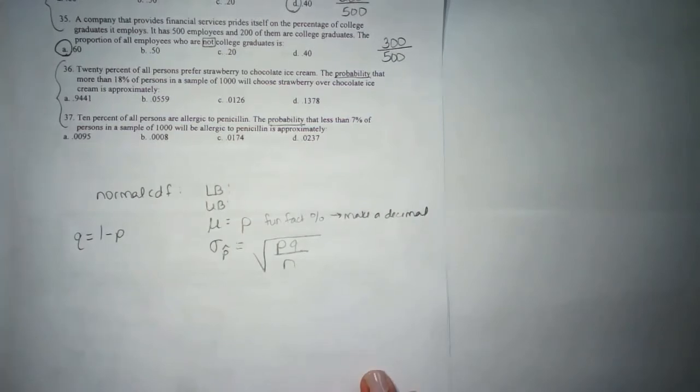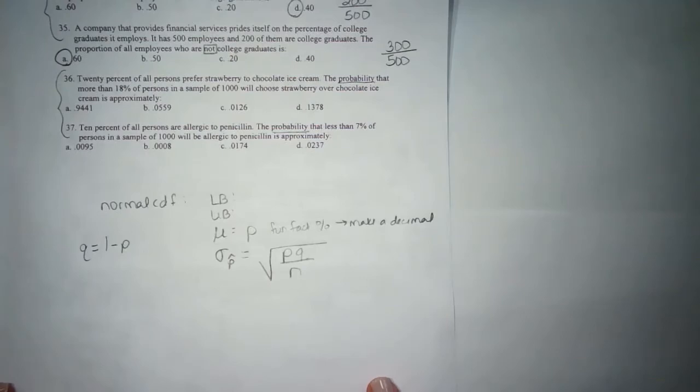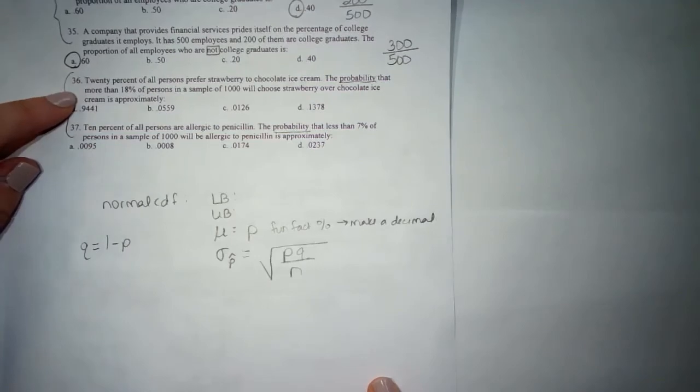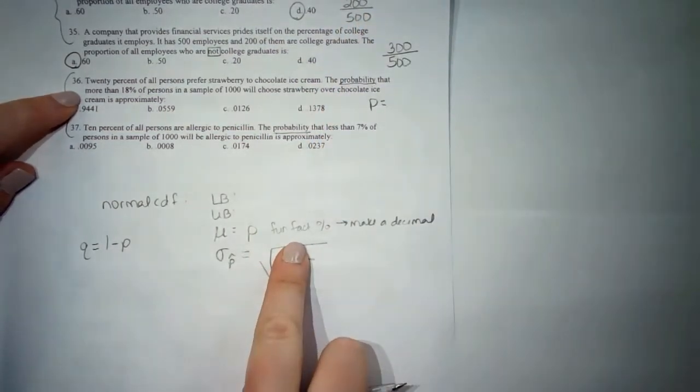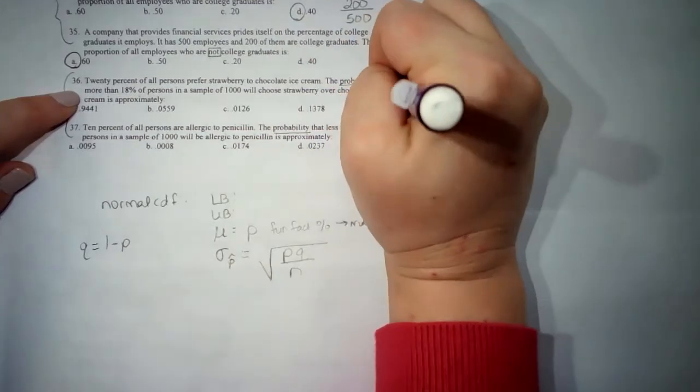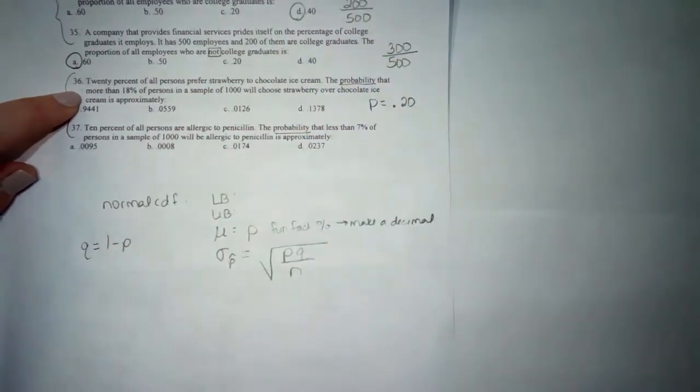All right, well, here we go. Let's jump right in. So 36: 20% of all persons prefer strawberry to chocolate ice cream. These are not my people. Okay, so 20 is spelled out in a word. All right, there's only 9 of you and you guys are super smart. But when I have really big classes, I can very easily tell you 5 of you are going to tell me there's no p given because you don't read words, you're just looking for numbers. So my p, the first little fun fact given, is 0.20. That's going to be my mean, okay, right there.